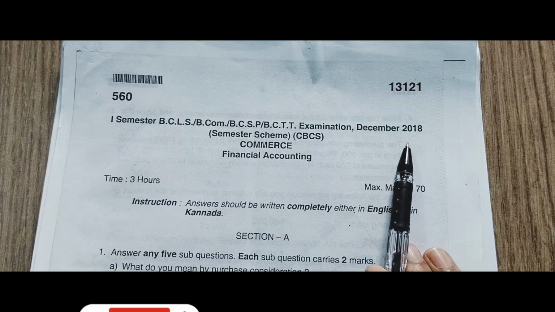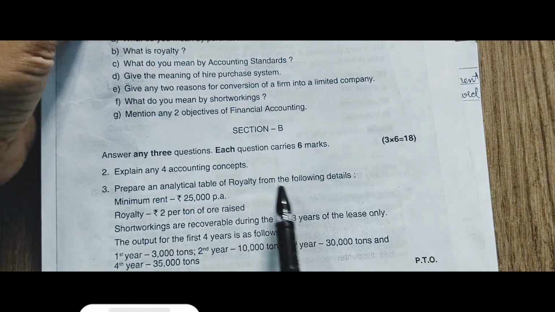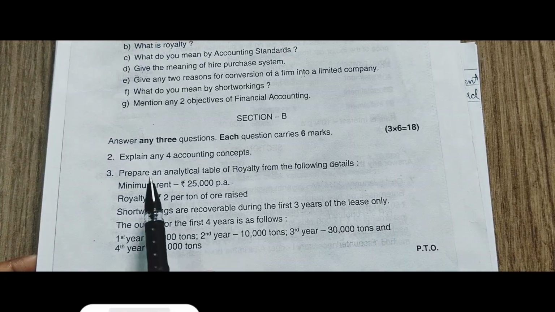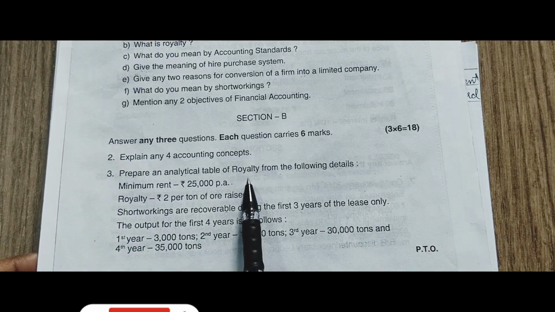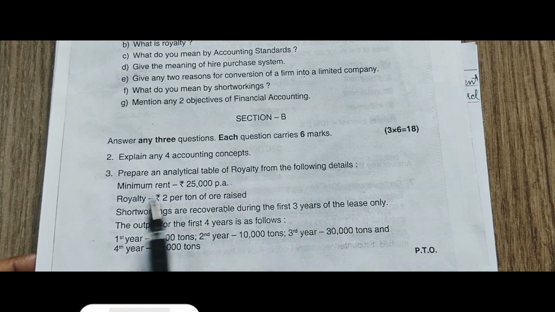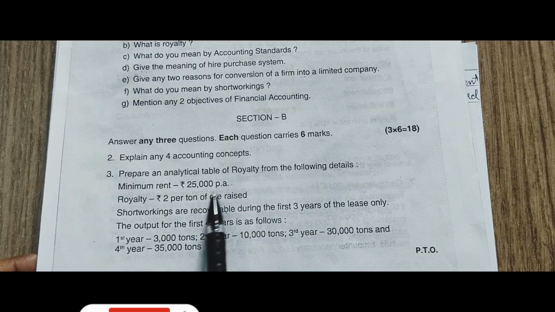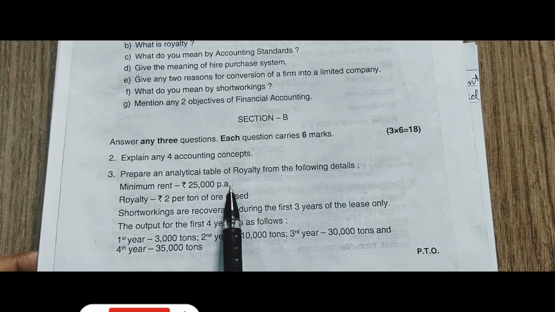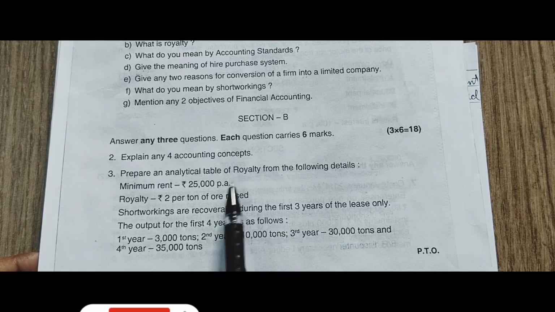December 2018 question we are going to solve. Section B, question number 3. This is a 6 marks question. Prepare an analytical table of royalty from the following details. Minimum rent is given 25,000 per annum. We know minimum rent means it is a fixed rent or a dead rent. It is going to remain the same for all the years.